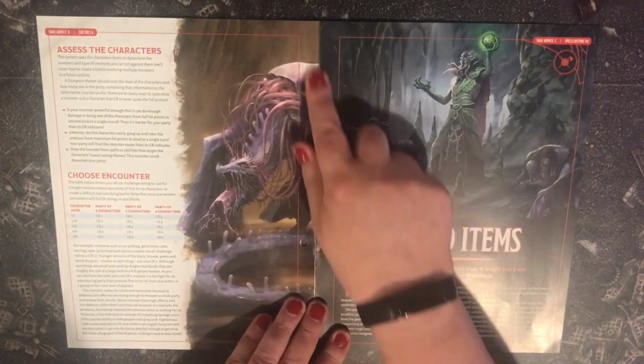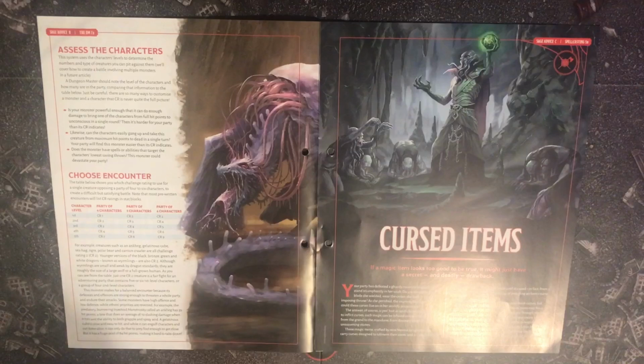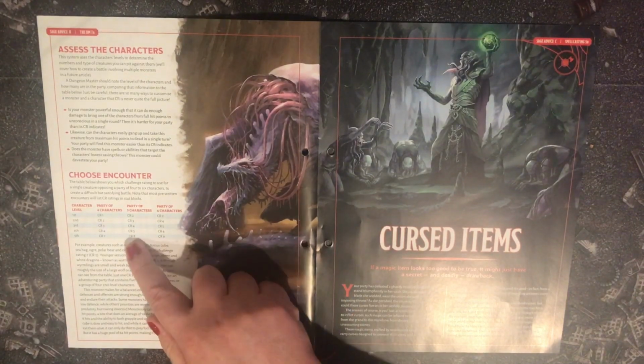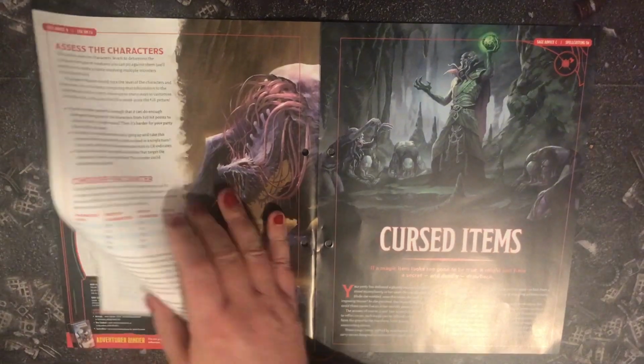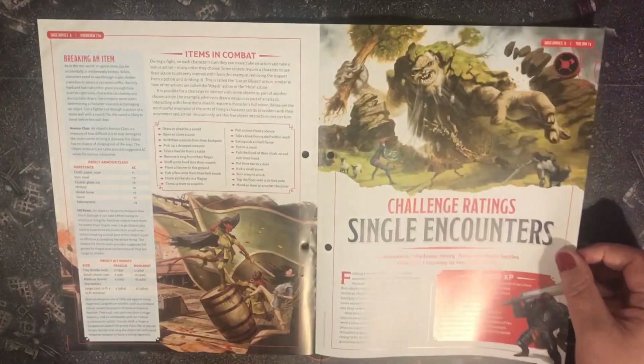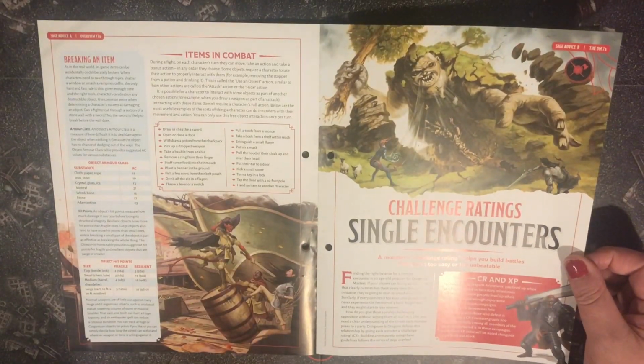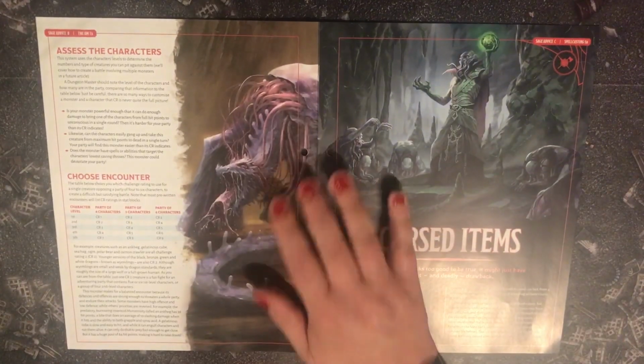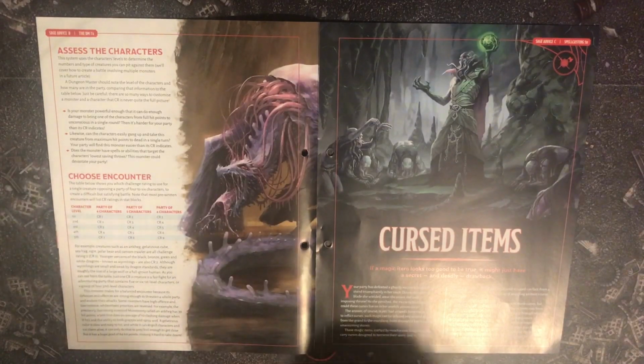Okay. So assess the characters and then choose the encounter. So 4th level, we've just leveled up to 4th level. We've got 5 characters, and so this recommends a CR of 5. So what does CR stand for? Challenge rating. CR stands for challenge rating.